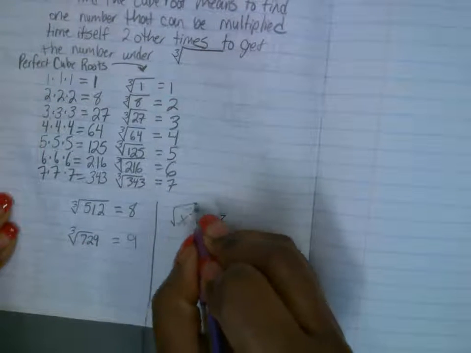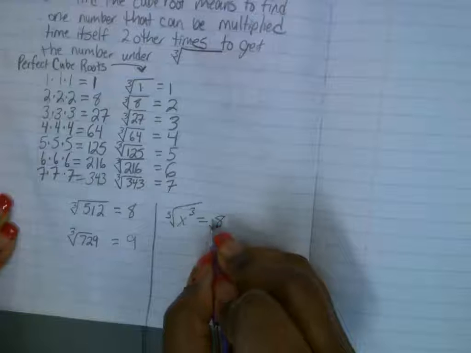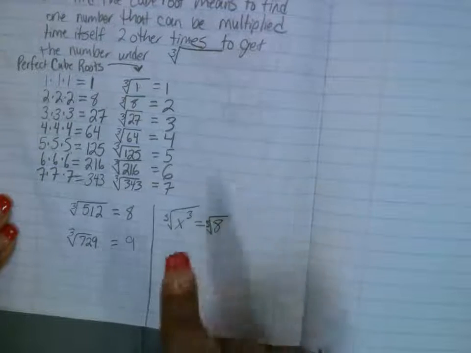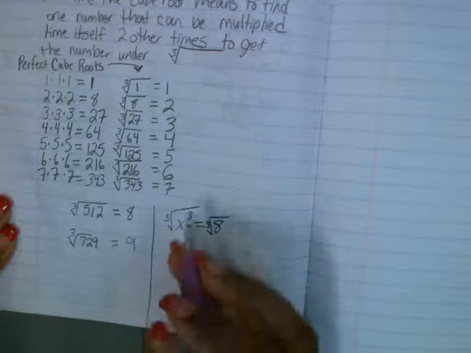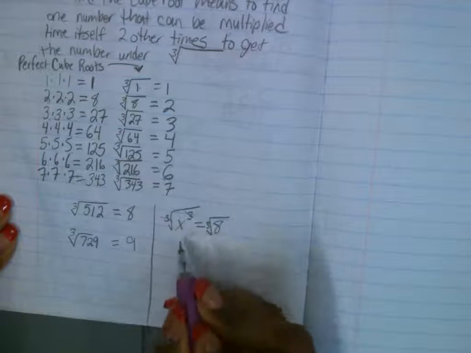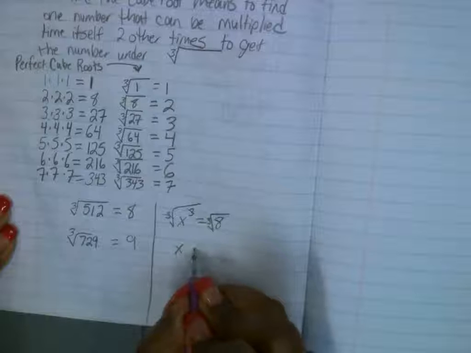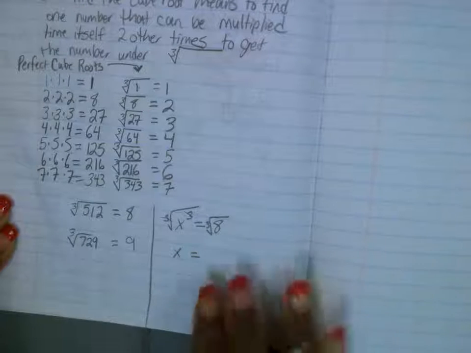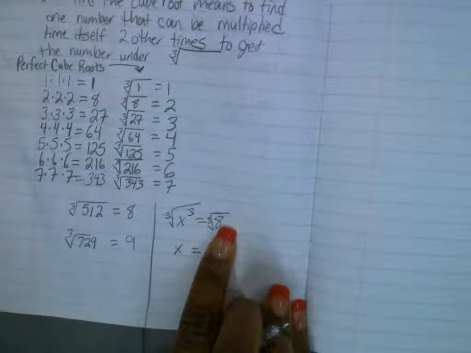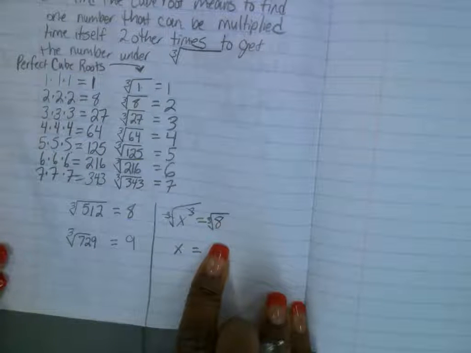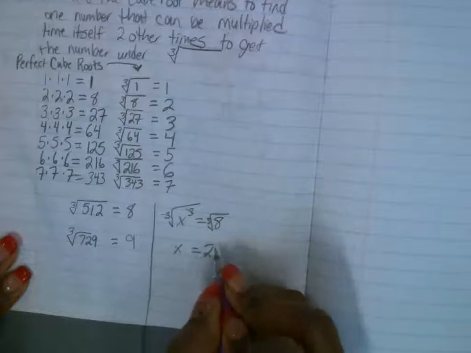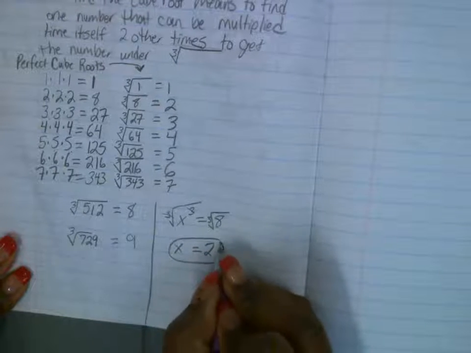So we're going to do the cube root on each side. When we do the cube root here, this cancels out, and this gives us just that x is equal to the cube root of 8. What's the cube root of 8? 2. So our answer is 2.